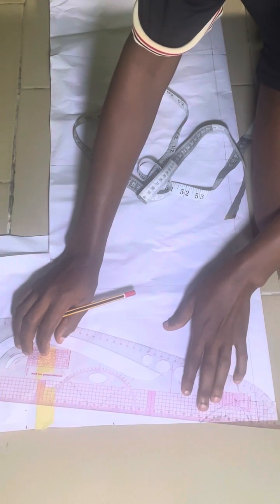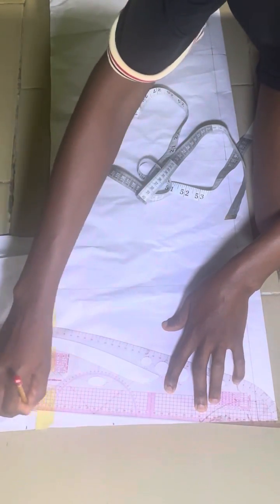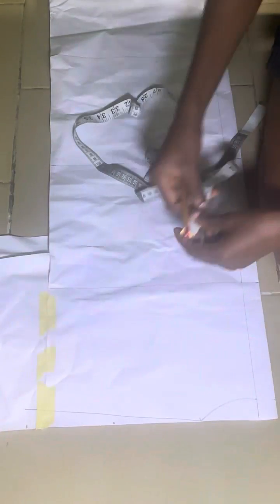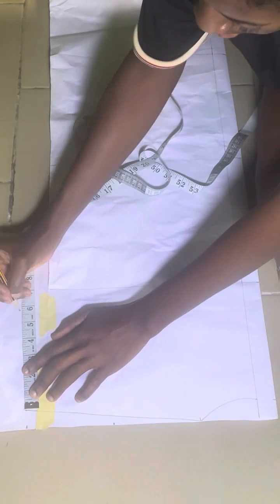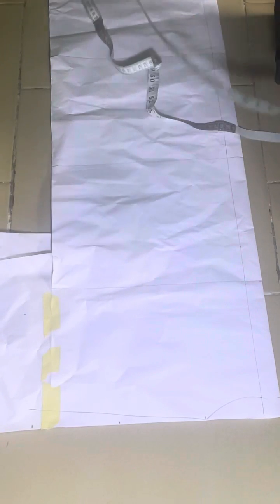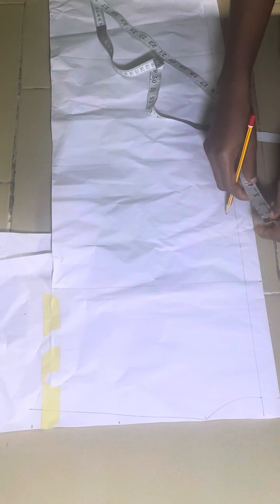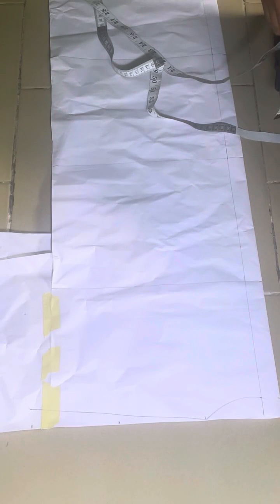Then I'll input my armhole length, which I use 5.5 inches, but it's advisable to use 6.5 or more, because I found out after sewing the dress that it's a bit tight on me. So I'll advise you to use 6.5 or more.